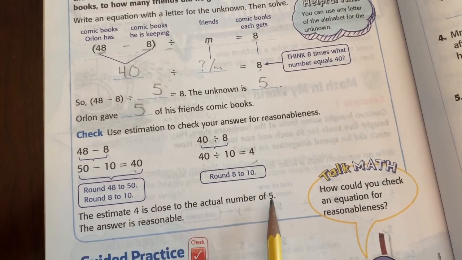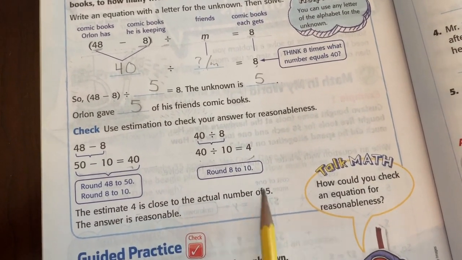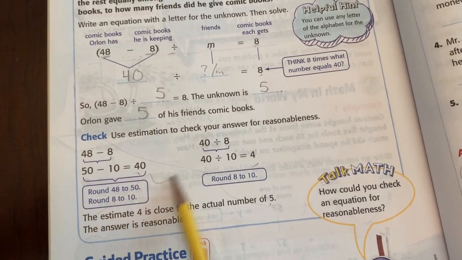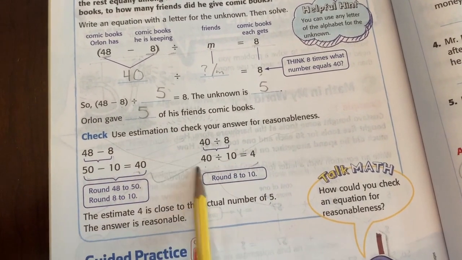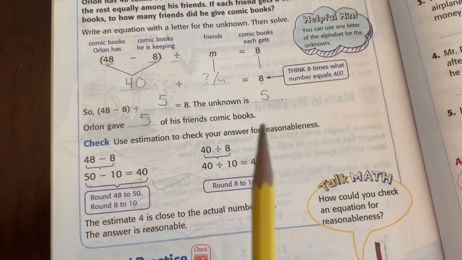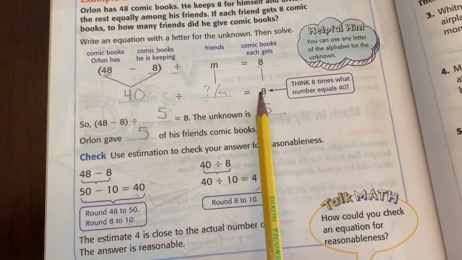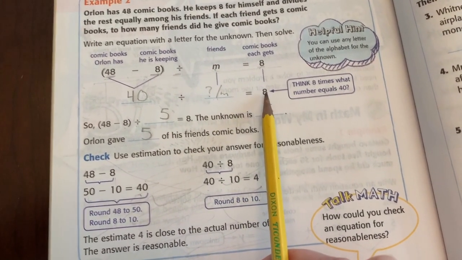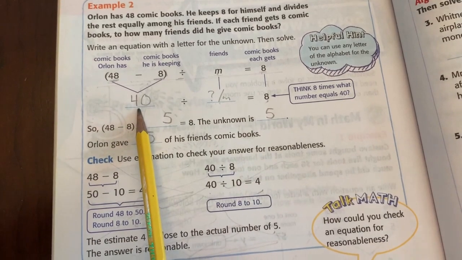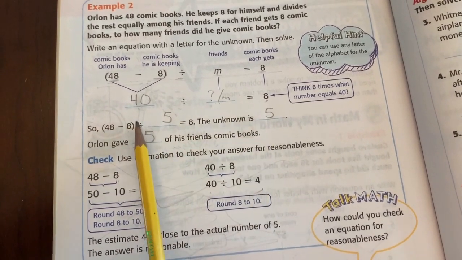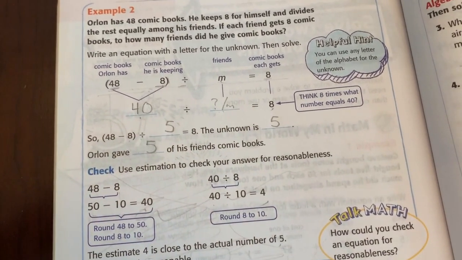Is 4 close to 5? Yes. Folks, this part of the problem you don't have to do. We just need to make sure that our answer makes sense. If we ask ourselves, 8 times what is 40, and we say 8 times 5 is 40, your thinking is on the right track.